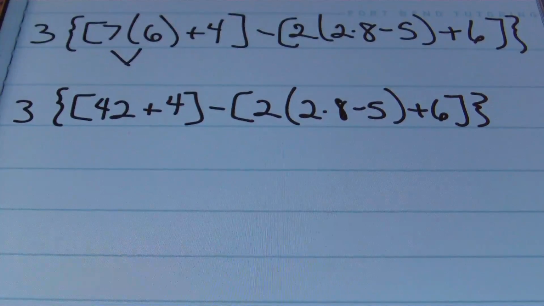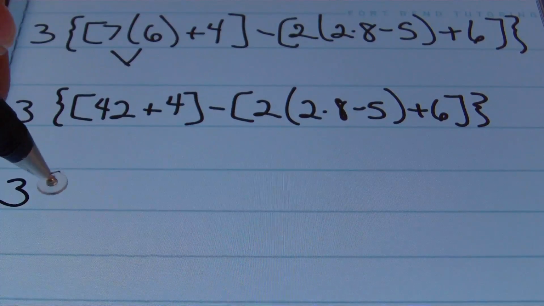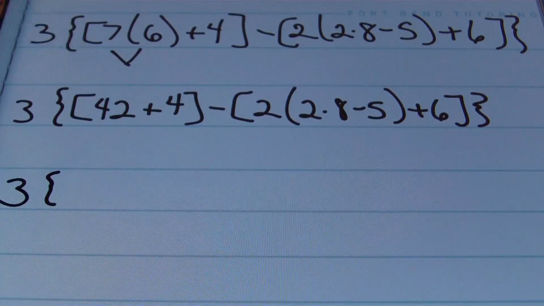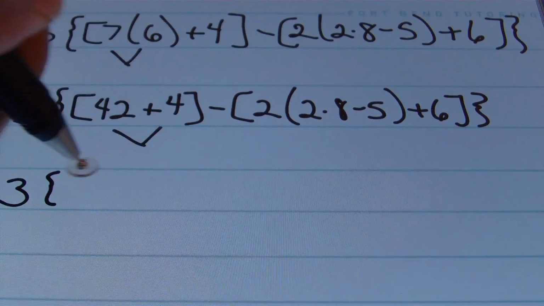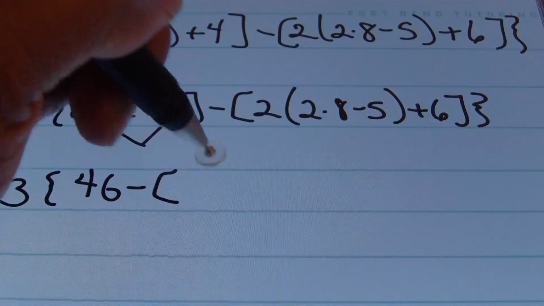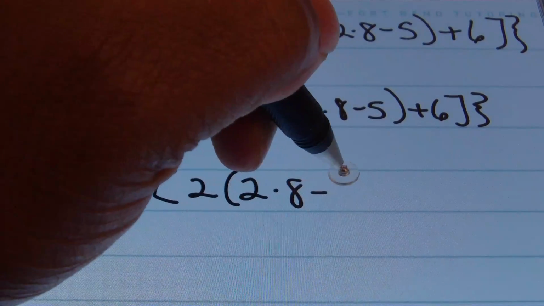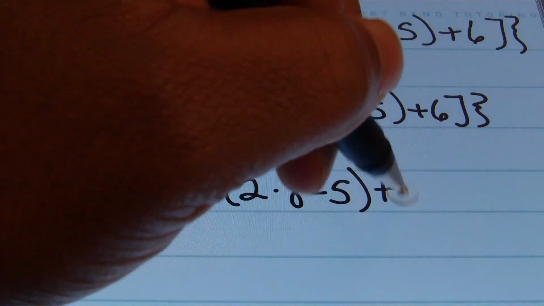We're going to keep that as a brace, and then what I do next inside the brackets is I add. So 42 plus 4 is going to give me 46, right? So I have 46 minus. This is going to be a bracket here. This is going to be 2 times 8 minus 5 plus 6.